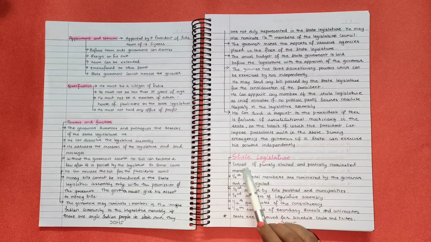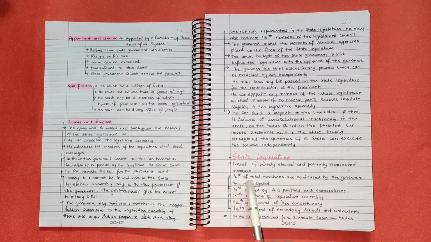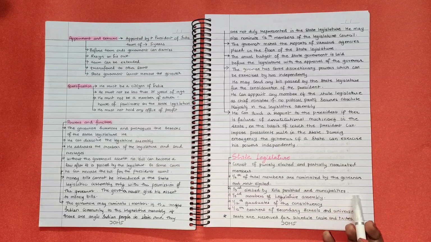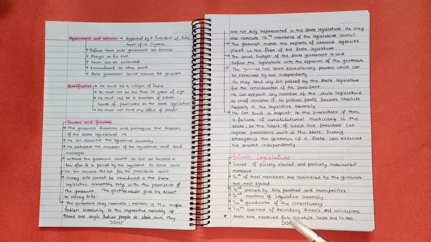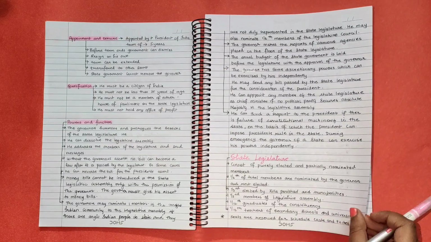State legislature consists of purely elected and partially nominated members. 1/6 of the total members are nominated by the governor and the rest are elected. From the elected ones, 1/3 are elected by Zilla Parishad and municipalities, 1/3 by the legislative assembly, 1/12 by graduates of the constituency, and 1/12 by the teachers of secondary schools and universities. Seats are reserved for scheduled castes and scheduled tribes.